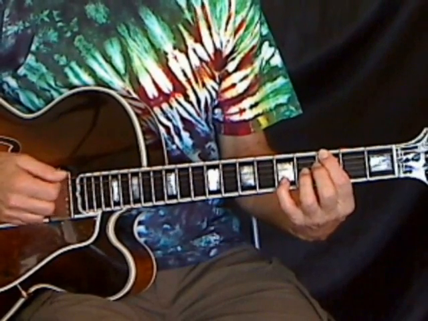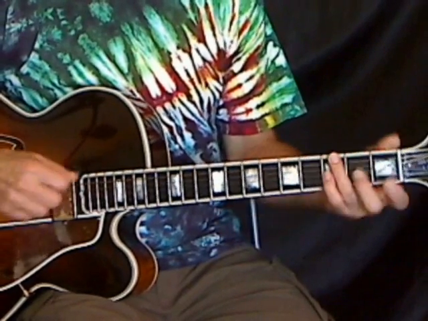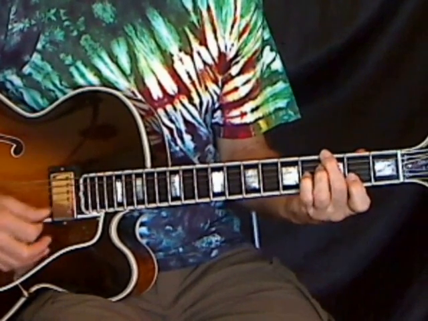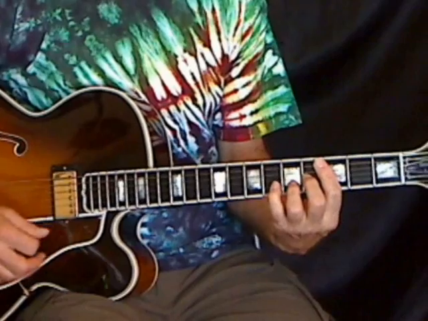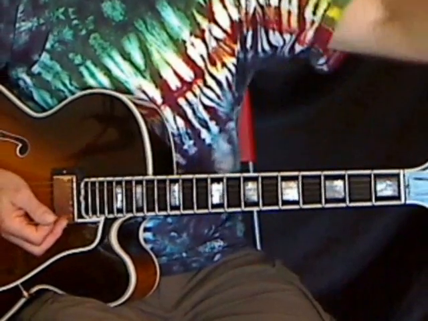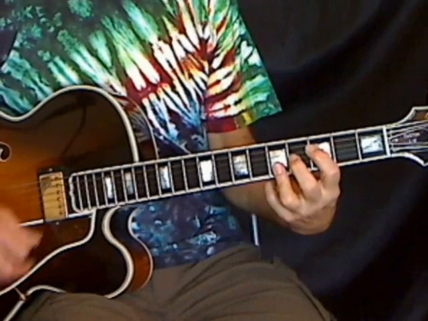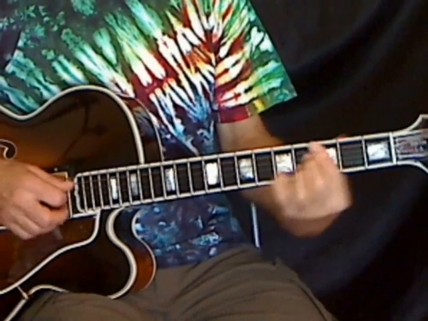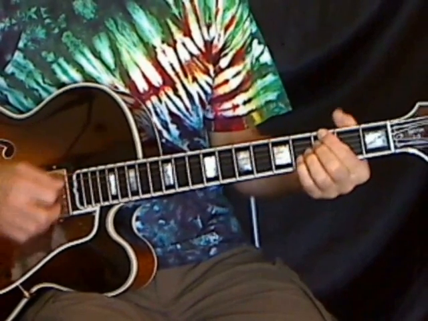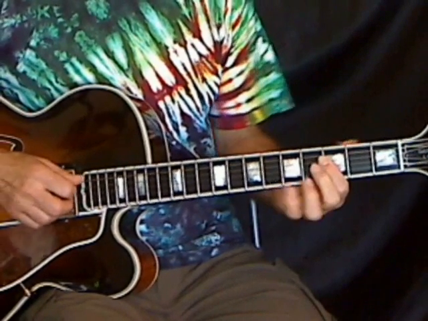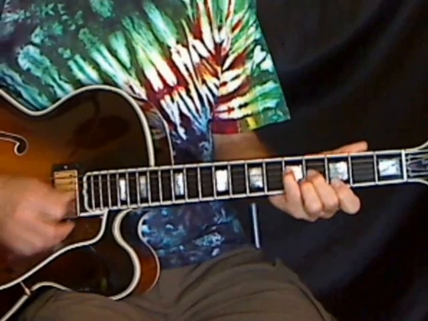In any case, these dominant chords, they start here and they go up the neck just as the minor chords did. And there are a variety of different voicings that are used here, but you're going to notice that there's a huge number of G dominant chords in this part of the neck.